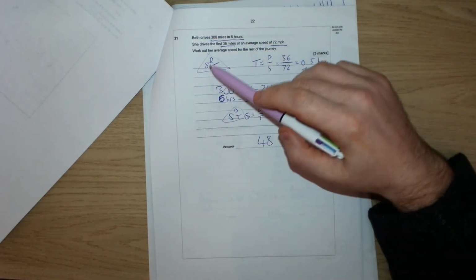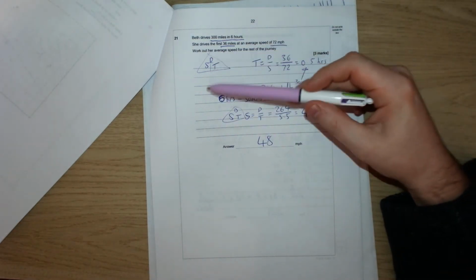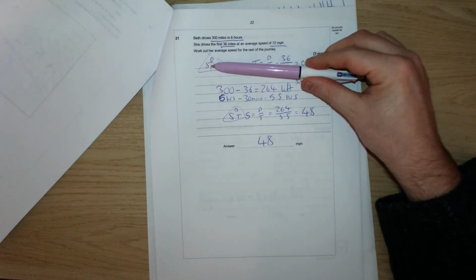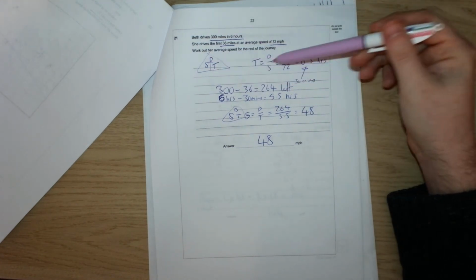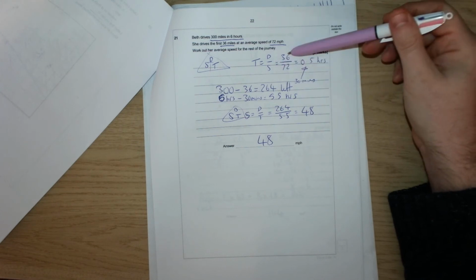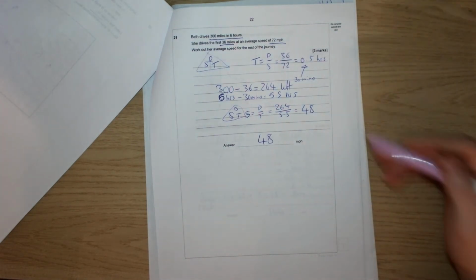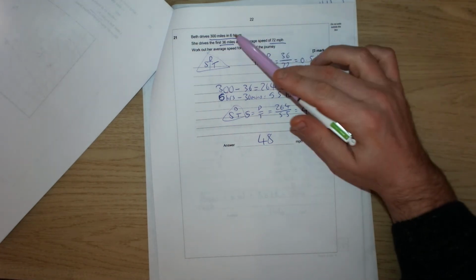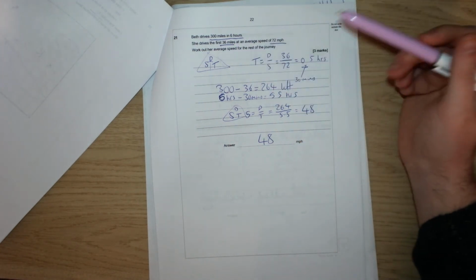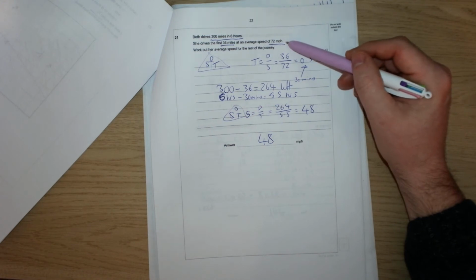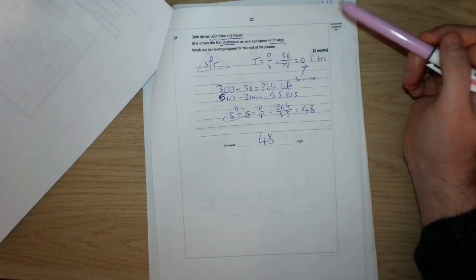So speed equals distance over time, or if we cover over from our triangle, time is distance over speed. So distance divided by speed, 36 divided by 72 is 0.5. I can just use your calculator to check that. So that means she took half an hour to cover that first 36 miles, which makes sense because if you're doing 72 in a whole hour, 36 would take you half an hour.